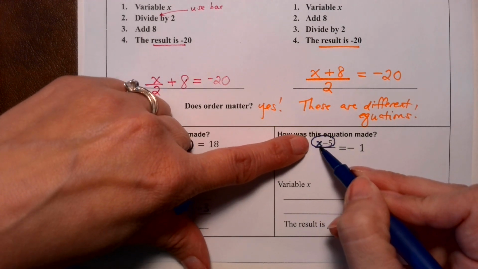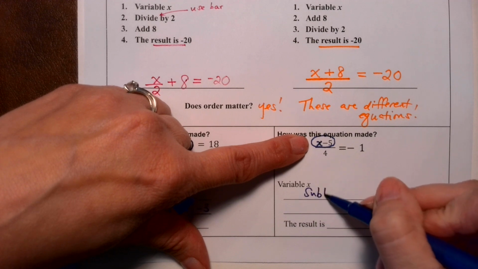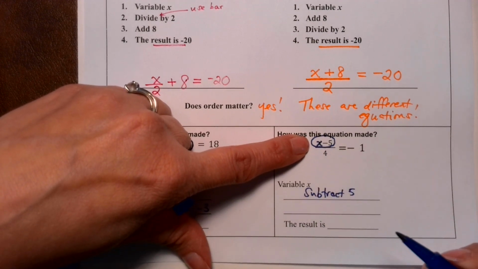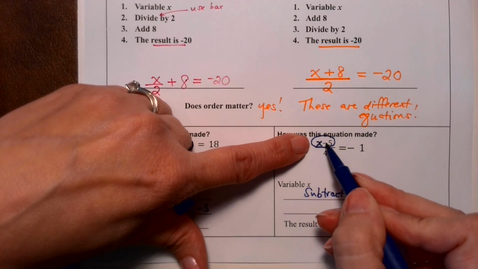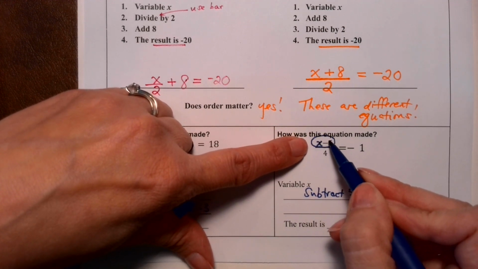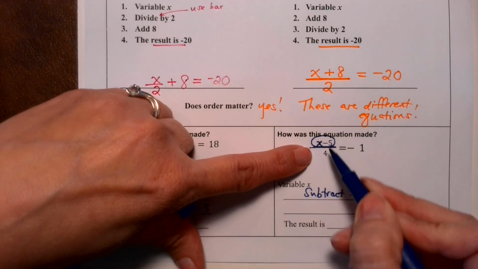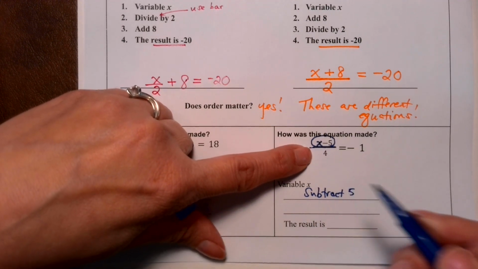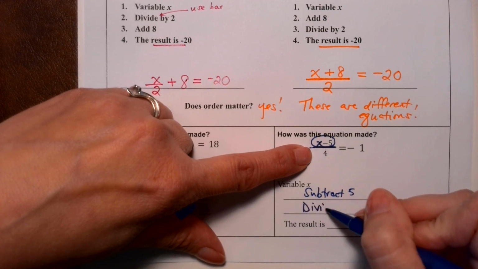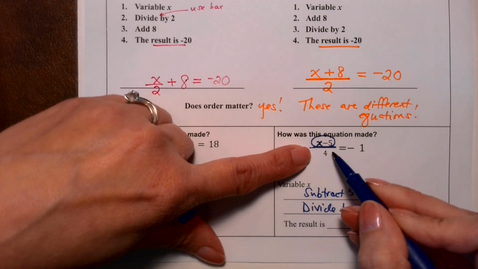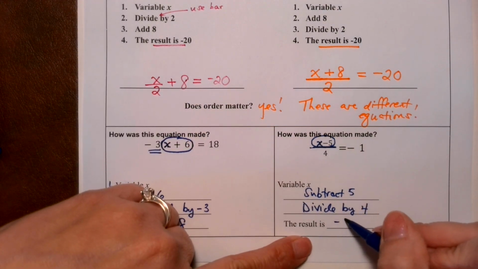The first thing they did was subtract 5, because that's what's really close to x. Then, after they had all of that, do you see how there's this big bar? They took all of that and divided by 4. And the result is negative 1.